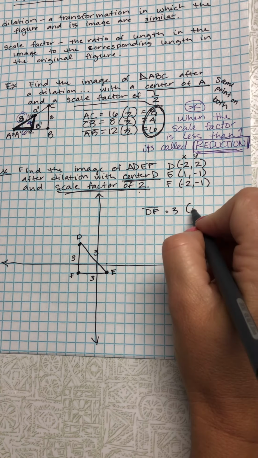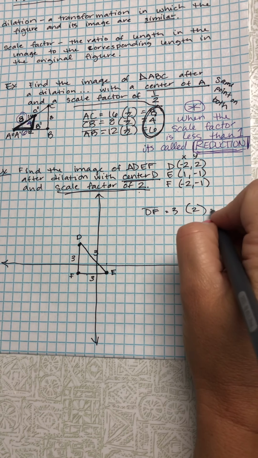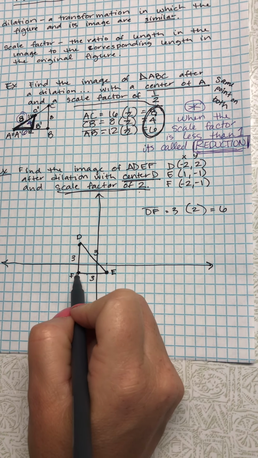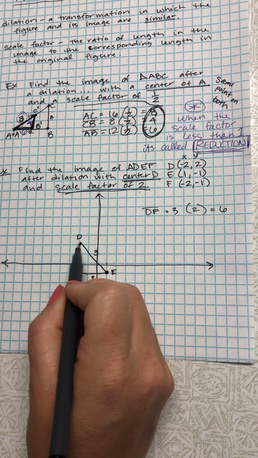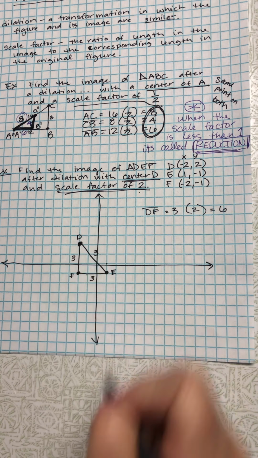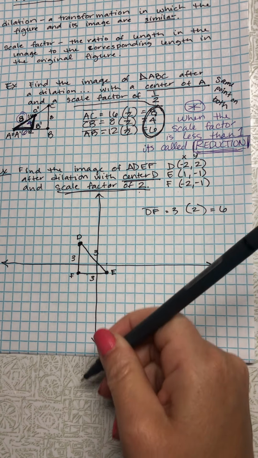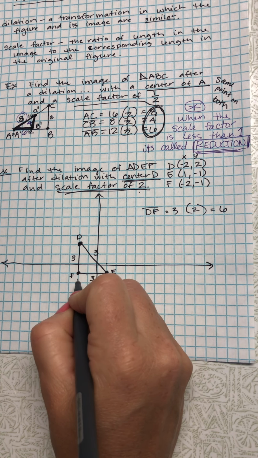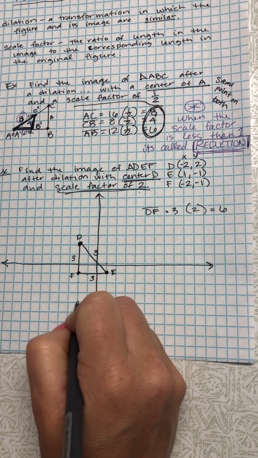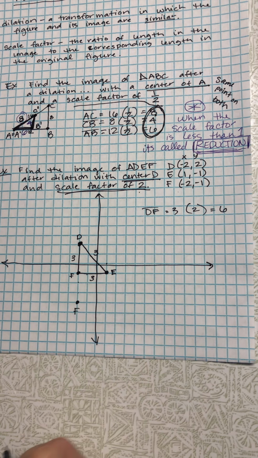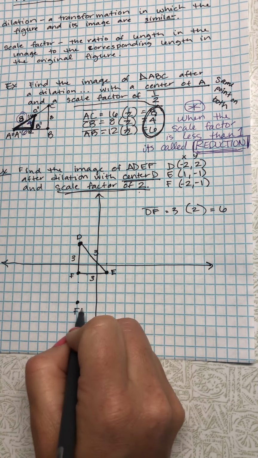And so I've got times 2 because of my scale factor, that's 6. So that means D is supposed to stay the same, right? So D is not going to move. But when I add, I'm going to add it this way. So 3, 4, 5, 6. So my new F image is going to be here, okay?